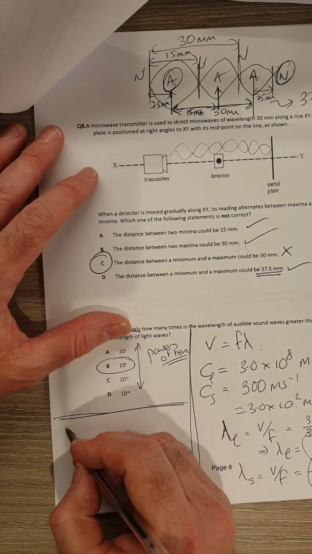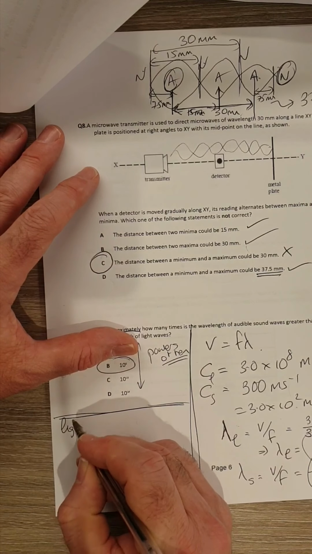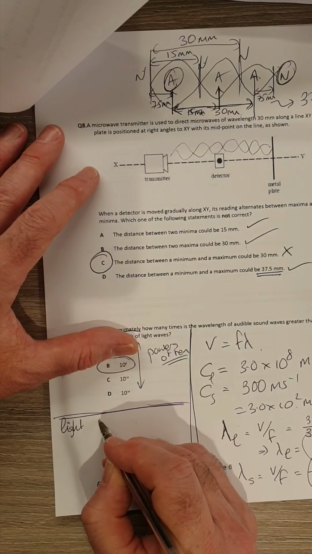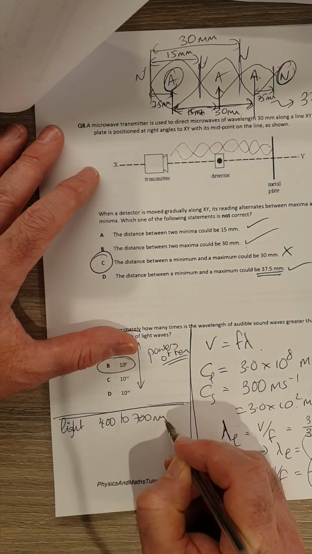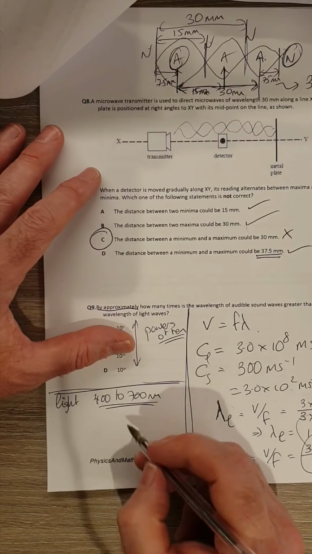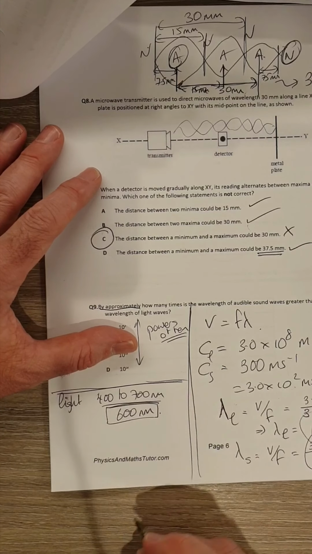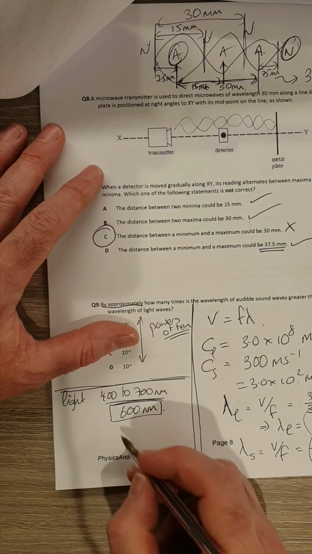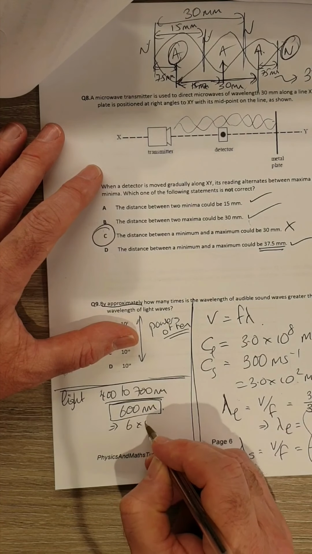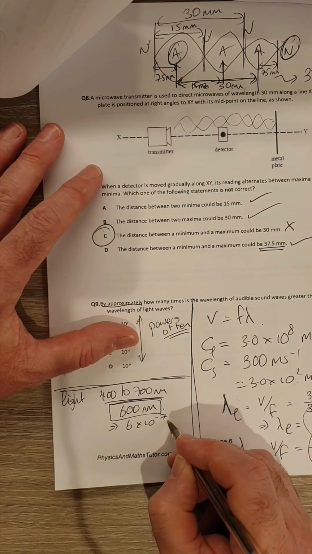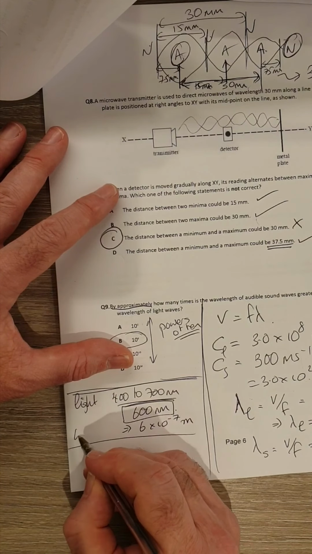So basically we can say that visible light is around 400 to 700 nanometers, something like that, and red light around 600 nanometers. So nanometers is 10 to the minus 9, so that gives me around 6 by 10 to the minus 7 meters. That's the typical wavelength of light.